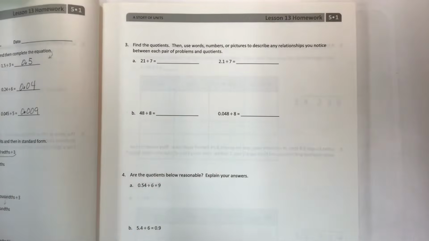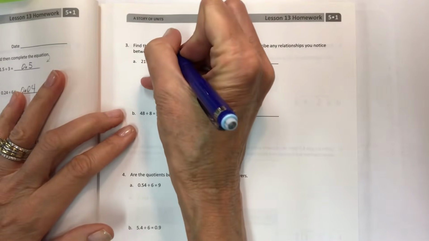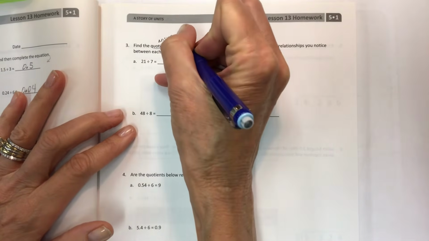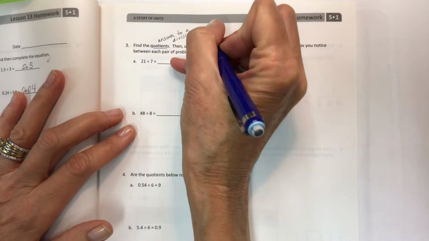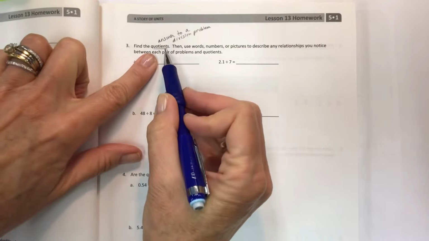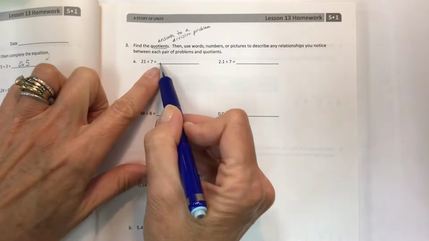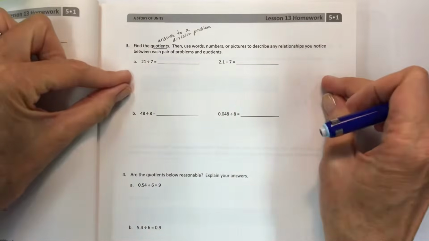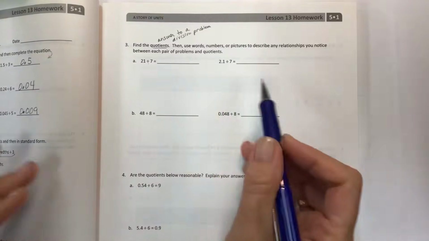So we're basically looking for the answer to a division problem. You have to know this word, quotient, so please know that. We're looking for quotients. That's the answer to a division problem.